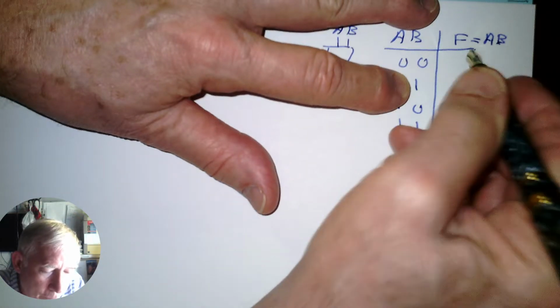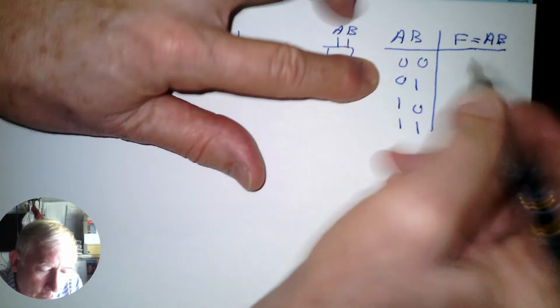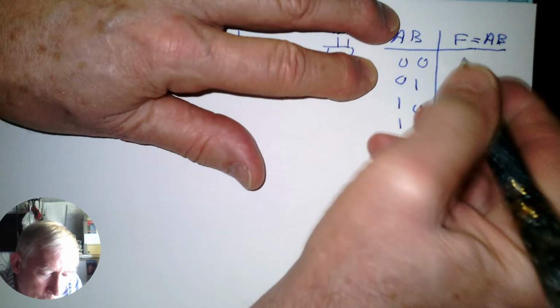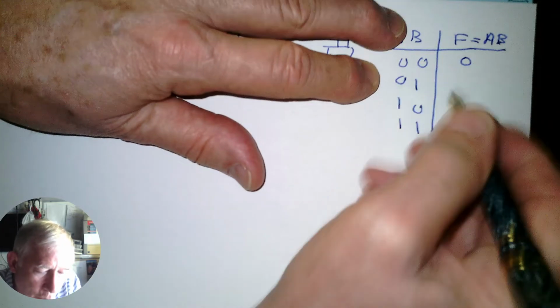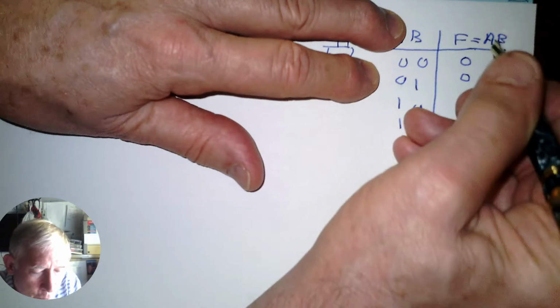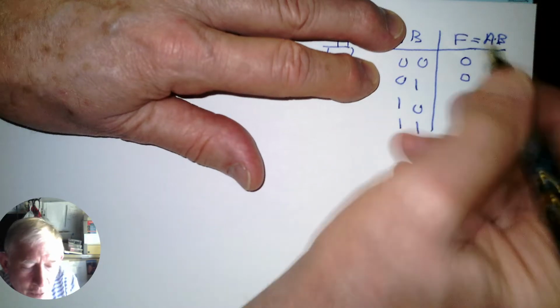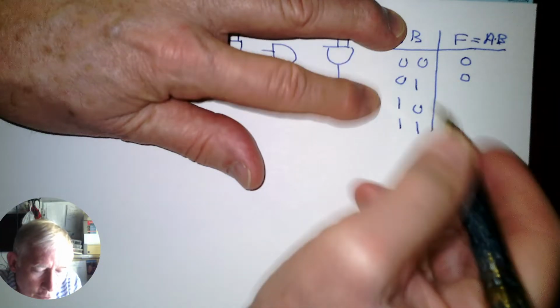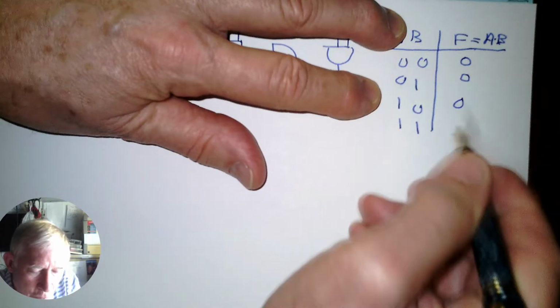Well, what is that? If A is 0 and B is 0, then F will be 0. If A is 0 and B is 1, F will still be 0, because remember, both A and B, and there's a little multiplication sign there, both A and B have to be 1 to get a 1. So this is a 0, and this is a 0, and there's a 1.